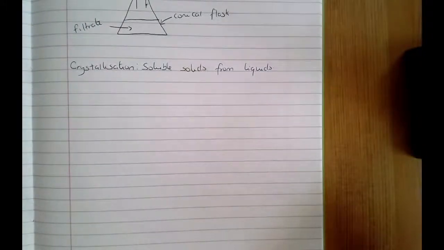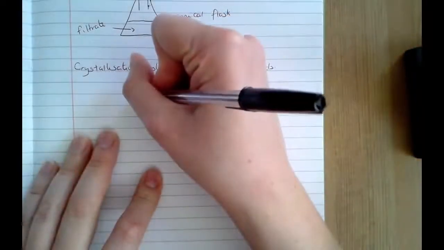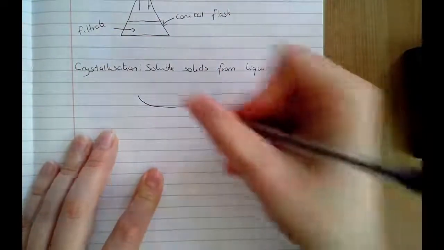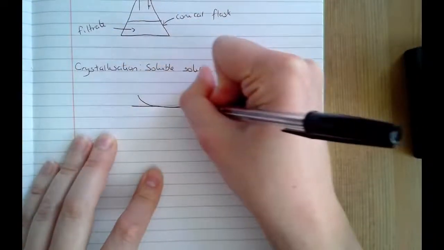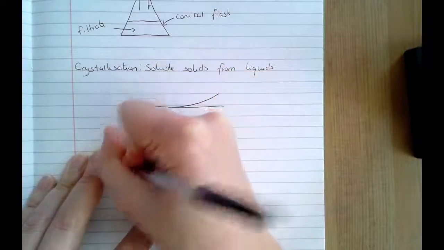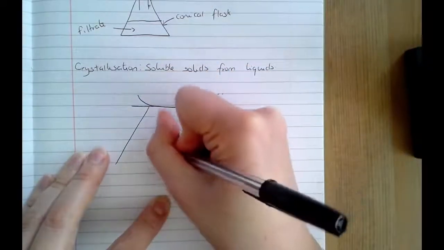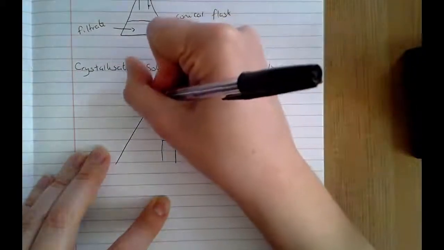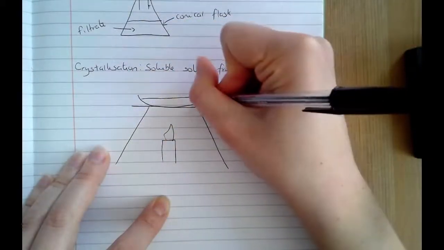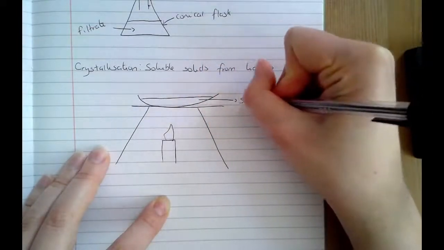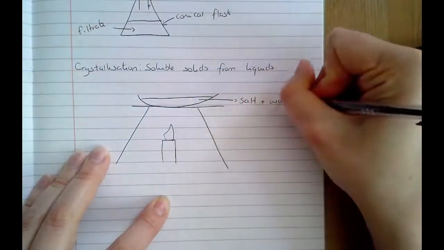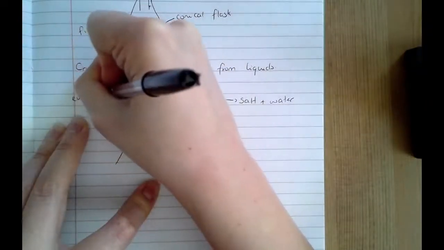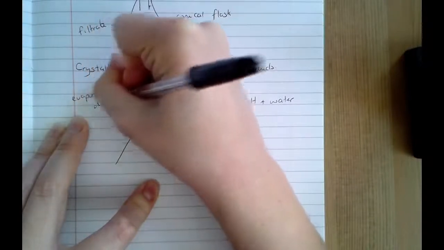And again, you could be asked to draw this, but it's super straightforward. You're going to draw what we call an evaporating dish. You are going to place that evaporating dish on a tripod, and underneath your tripod you are going to have a Bunsen burner. Okay, so in here you'll put, I'm just going to say our salt and water, so that would be an example. This is called an evaporating dish. And then you heat it.